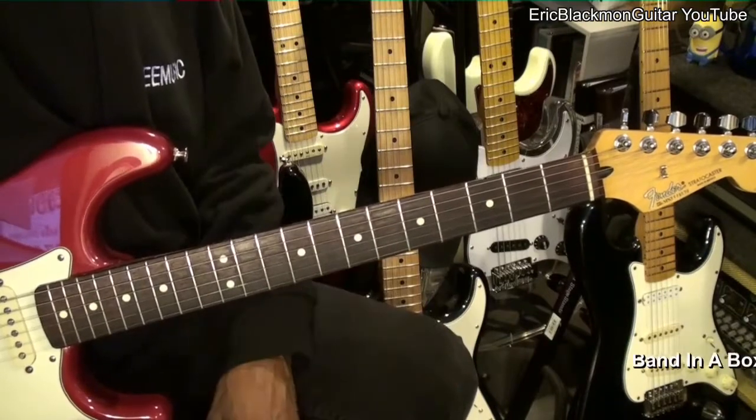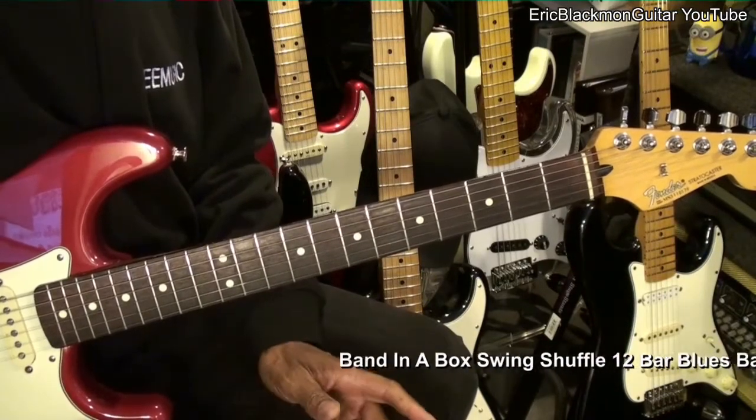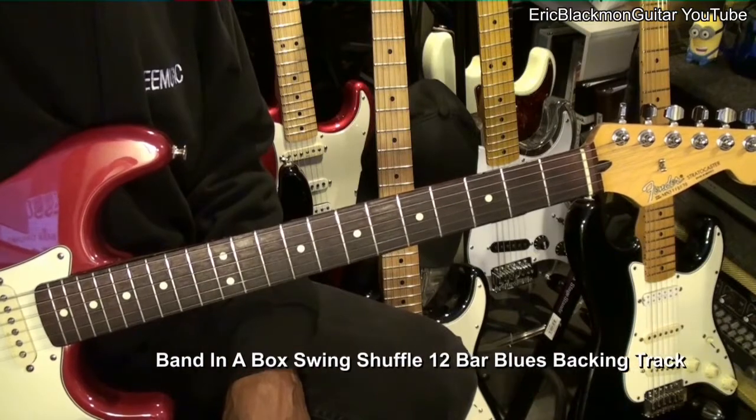Alright, let's turn on one of my band-in-a-box music tracks and play along with it and see how we can use this scale when we're improvising.